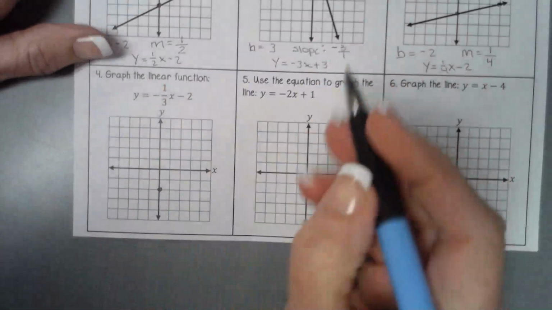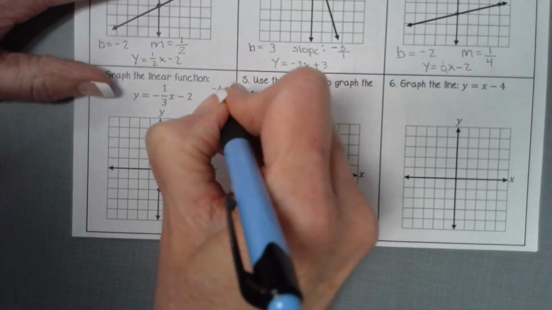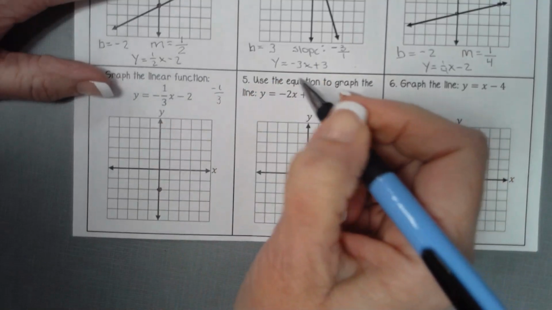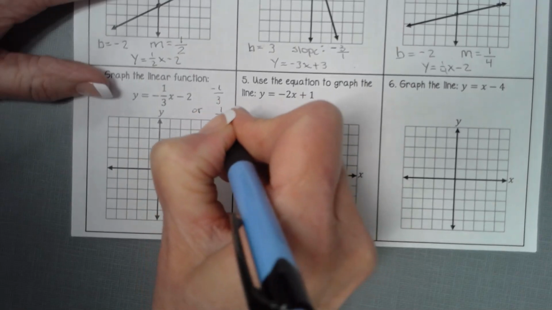So my slope is -1/3. Keep in mind, the negative can be put on the top number, or the negative can be put on the bottom number.